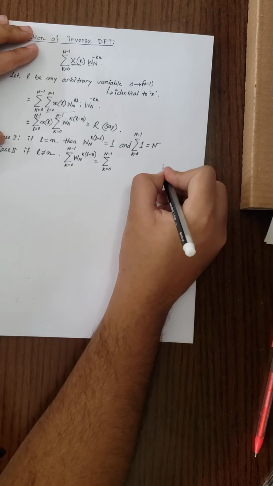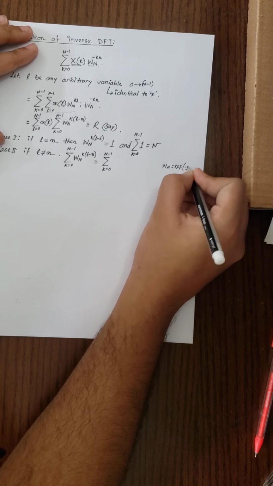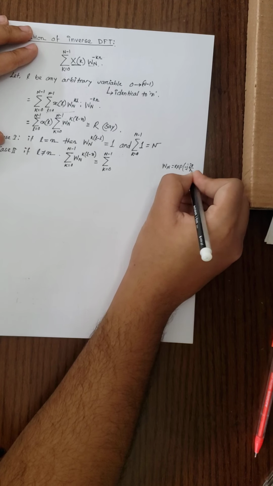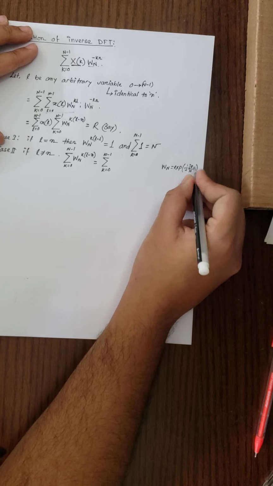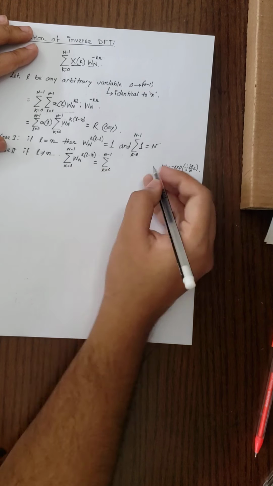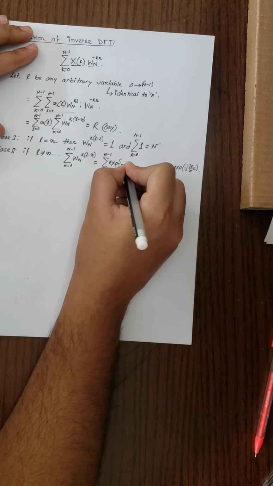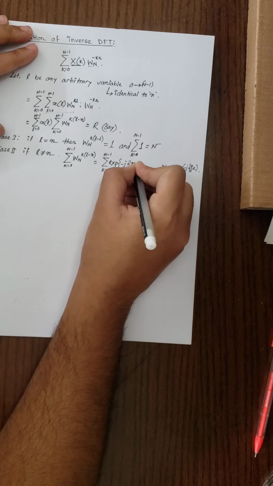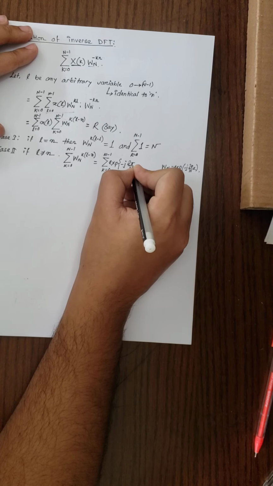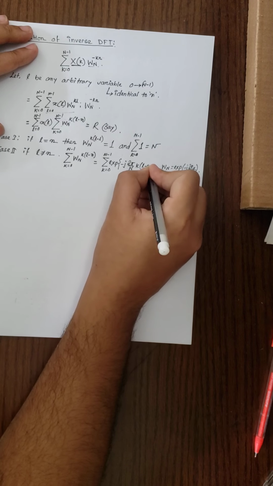And since omega N in our case is e to the power minus j 2 pi over N, we are replacing the value of omega N in this expression. So this becomes e to the power minus j 2 pi over N times k times (L minus n).